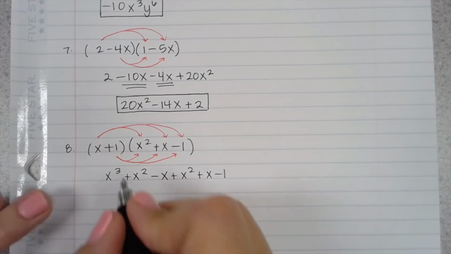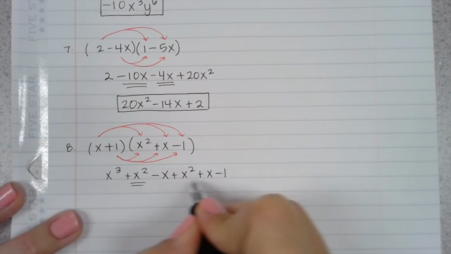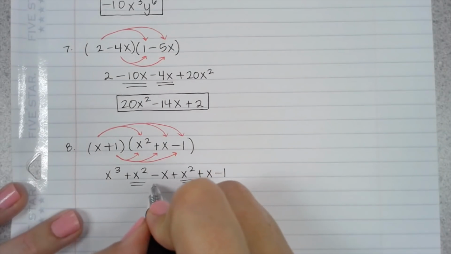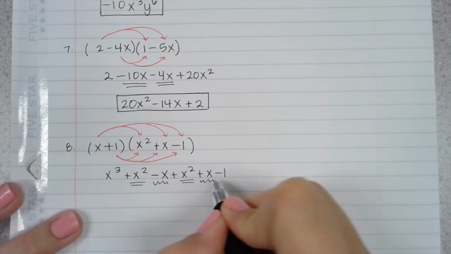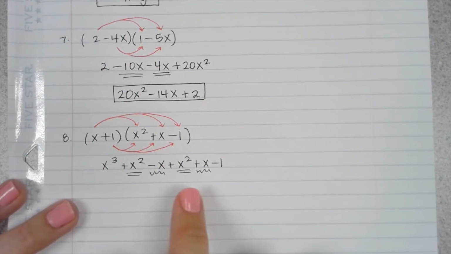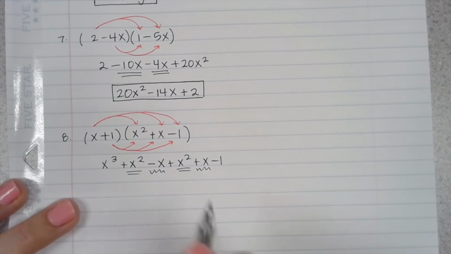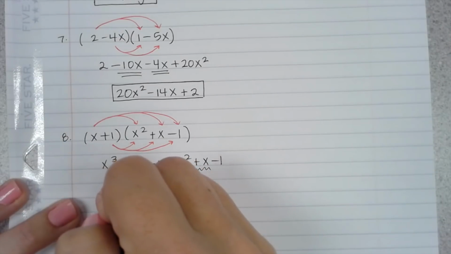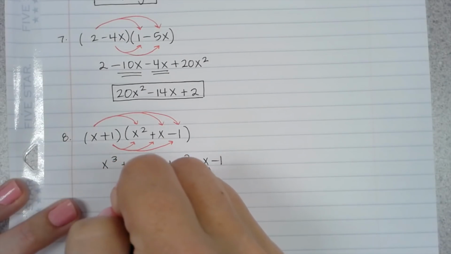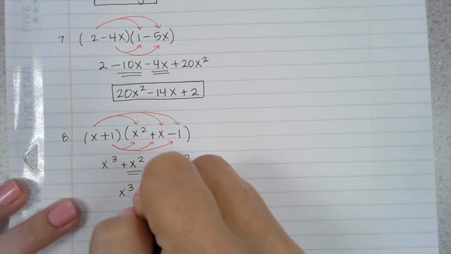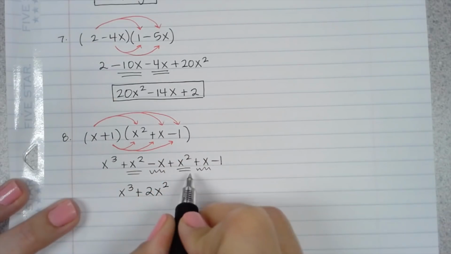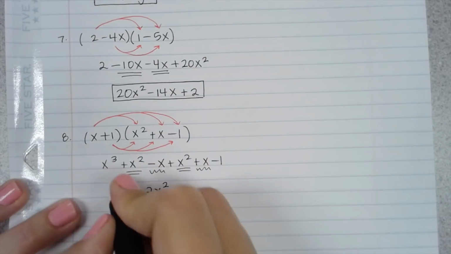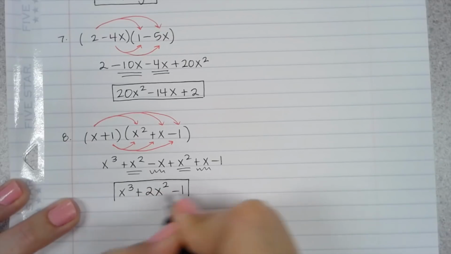And then my last step is I just need to combine my like terms. So the x squared will combine with the x squared. And then the -x and the positive x will combine with each other. They're actually opposites, and so they're going to cancel each other out. So my final answer for question number 8 is going to be x to the third. X squared plus x squared gives me 2x squared. And then the -1 is just all by itself. So it finishes with a -1.